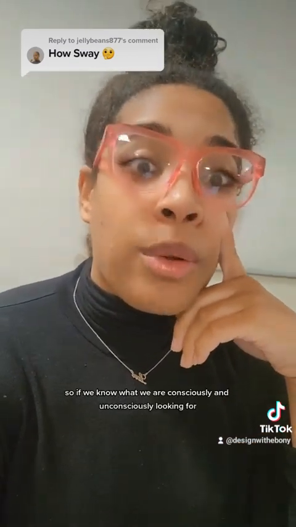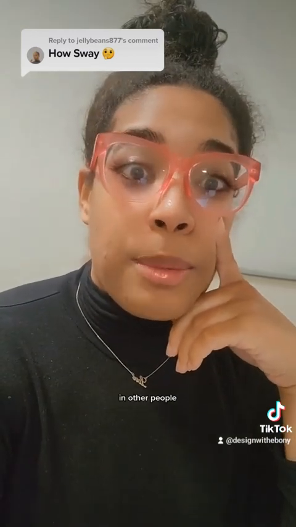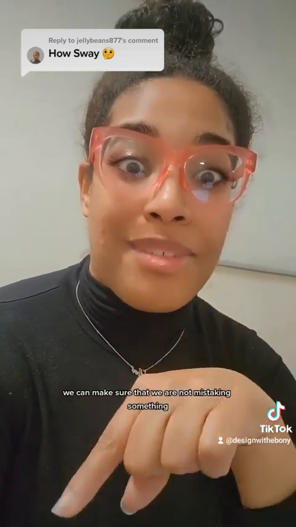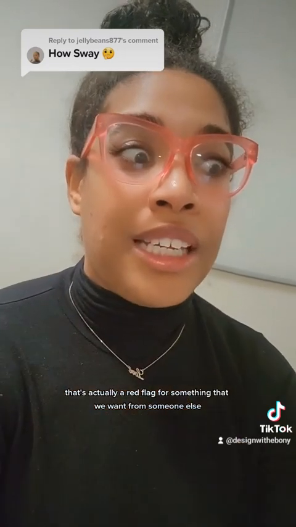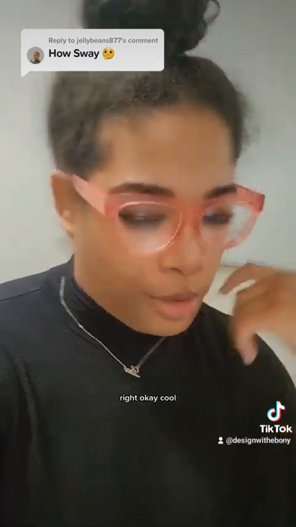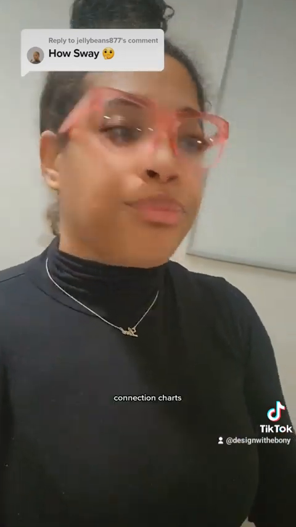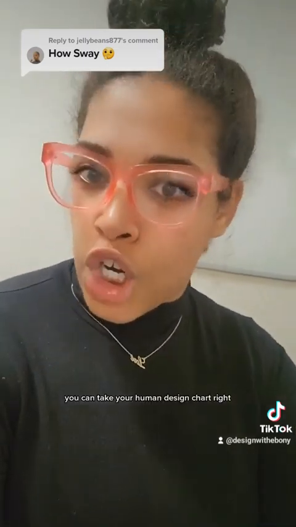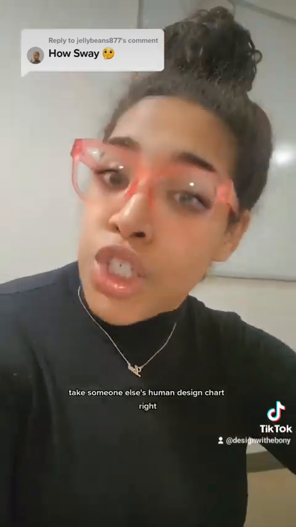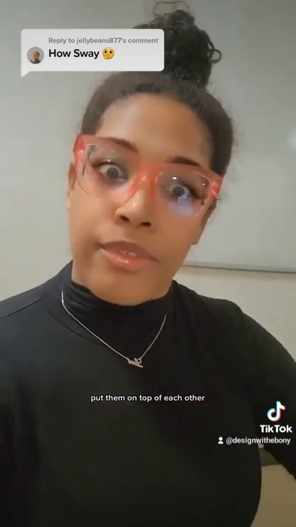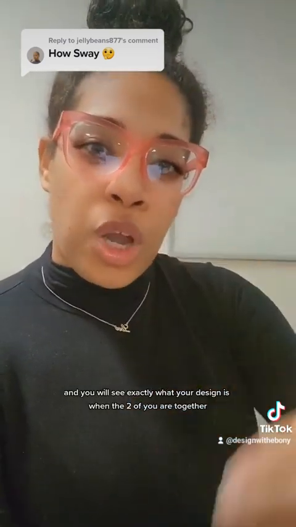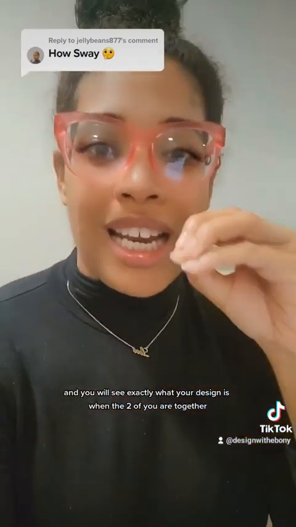So if we know what we are consciously and unconsciously looking for in other people, we can make sure that we are not mistaking something that's actually a red flag for something that we want from someone else, right? Okay, cool. Connection charts. You can take your human design chart, right? Take someone else's human design chart, right? Put them on top of each other, and you will see exactly what your design is when the two of you are together.